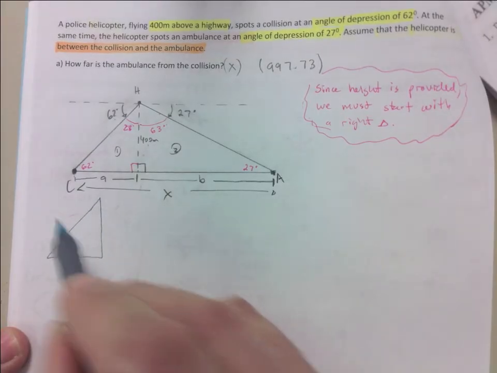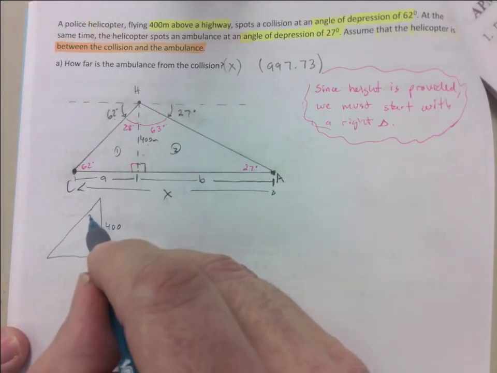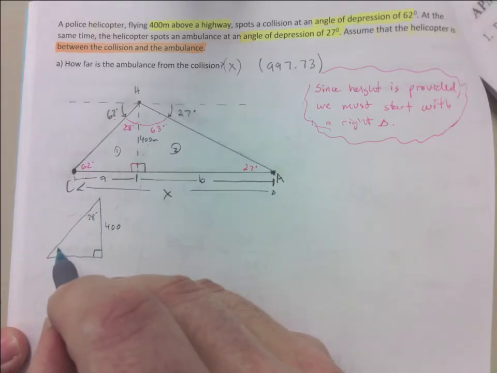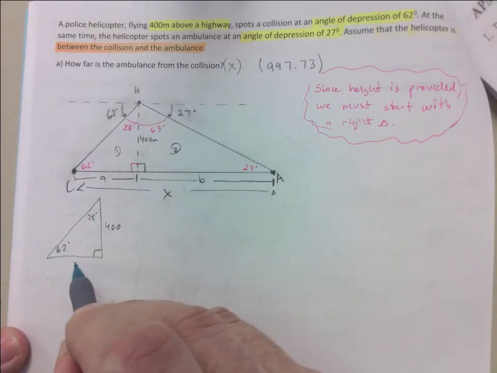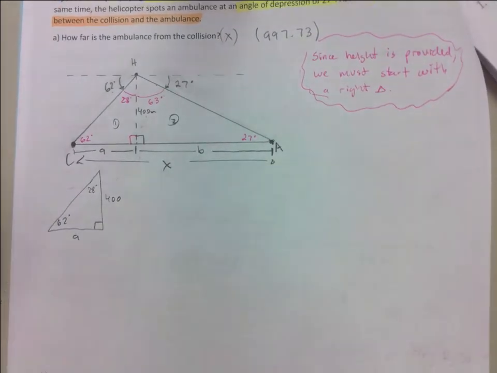Let's quickly make a diagram. It just helps organize your thoughts. This is 28, this is 62, and this is A. Okay, so let's solve for that one.